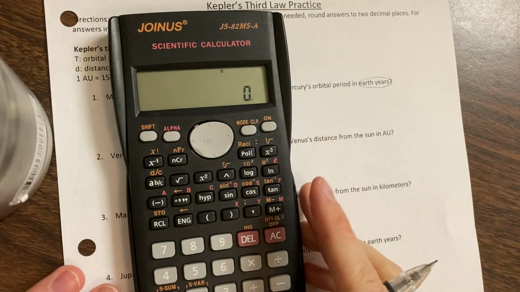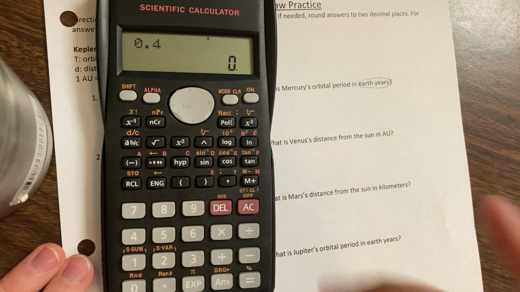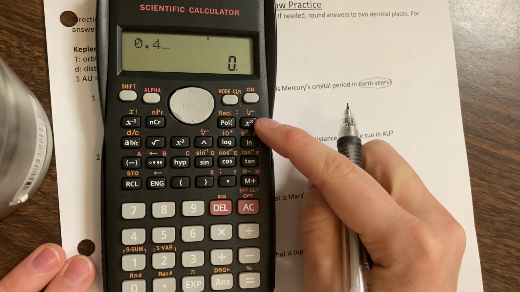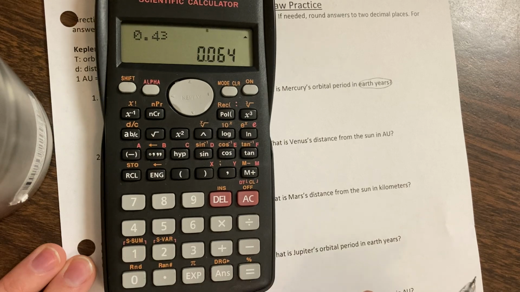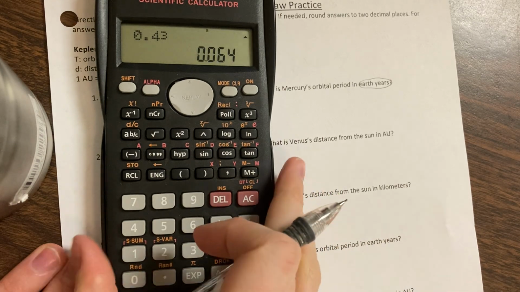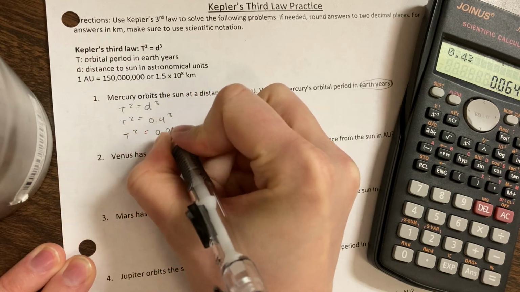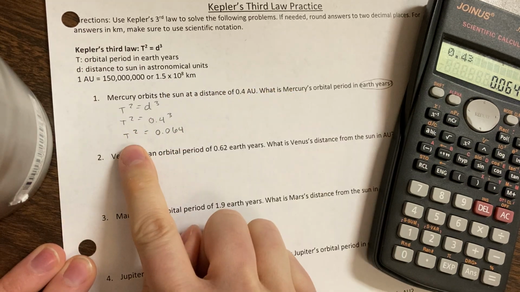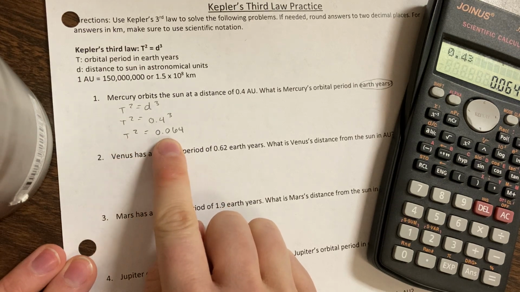On our classroom calculators, the way that you cube a number, 0.4, and then this button here that has the x cubed, you just hit that button and then equals, and you get that number cubed. So we have 0.064. T squared equals 0.064. Since we have t squared, to get the squared away from the t, we have to take the square root of this number.